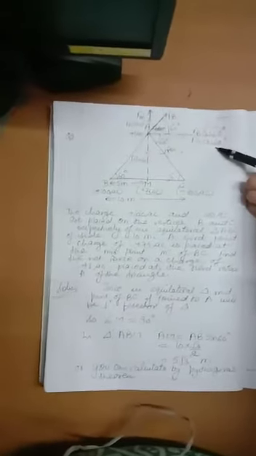Now in equilateral triangle, every angle is of 60 degree. So if we take the components, the FB cos 60 and FC cos 60 will be along this direction. FB sin 60 will be upward and FC sin 60 is downward. Now again, we calculate the value. Now in this triangle, the value of AM is not known.